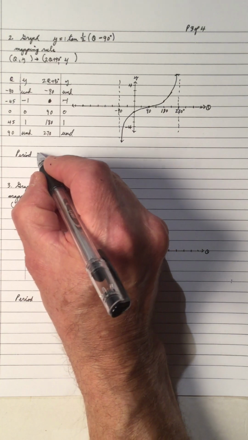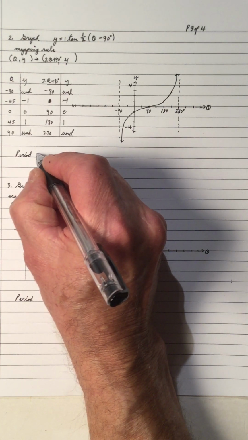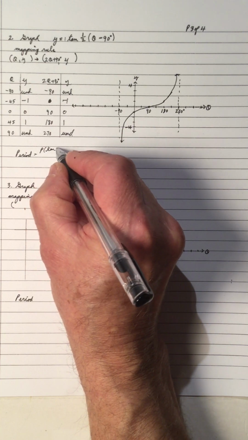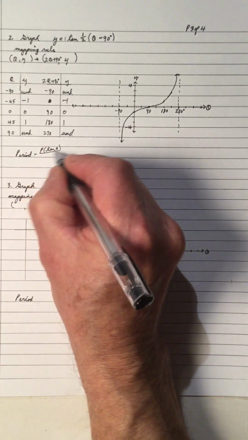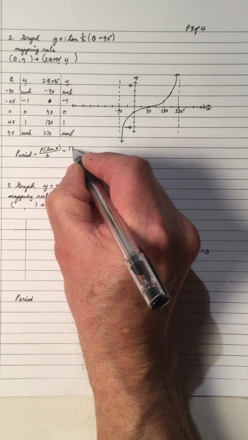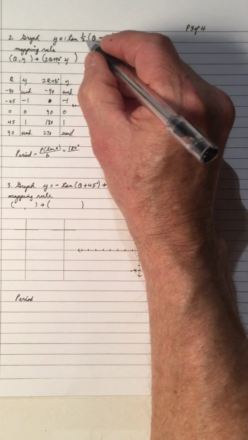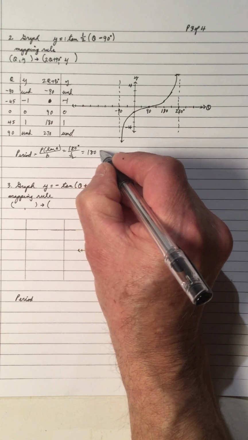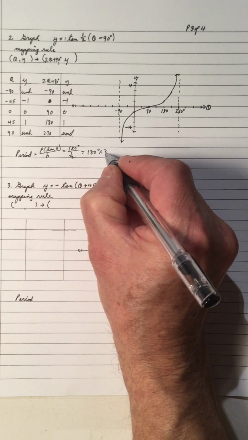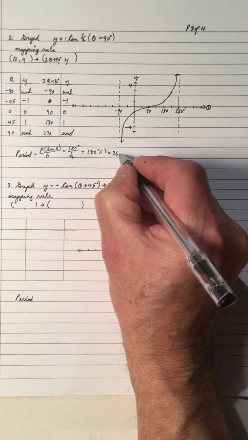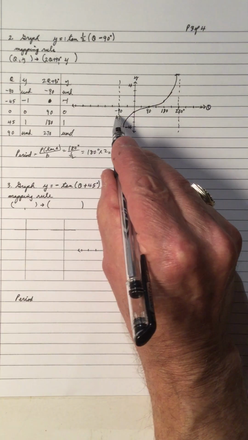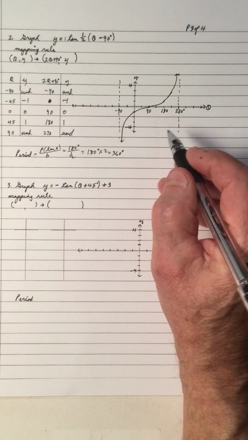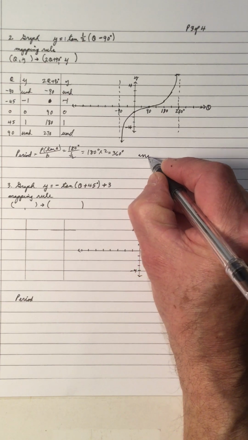And the period, so the period is the period of tan divided by b. The period of tan is 180 and b is a half. So that means you got 180 times 2 over 1. So the period is 360. So if we check it, from negative 90 to 270 is 360. And the increment changes.